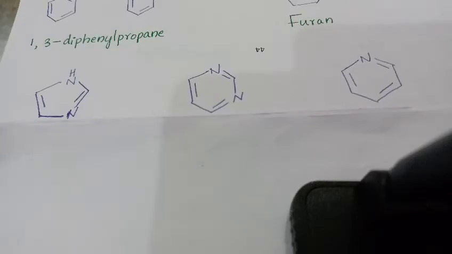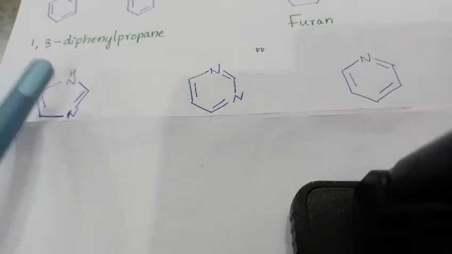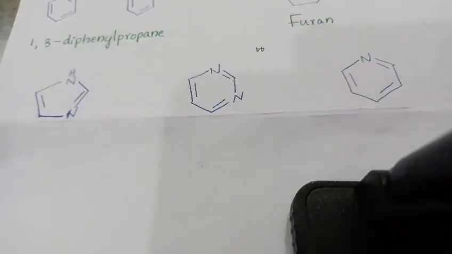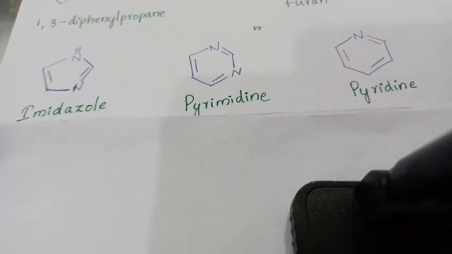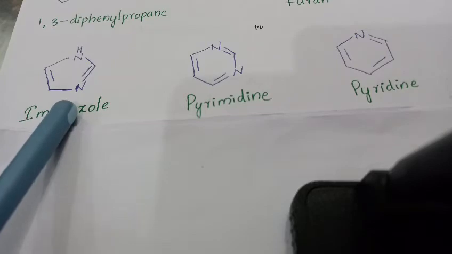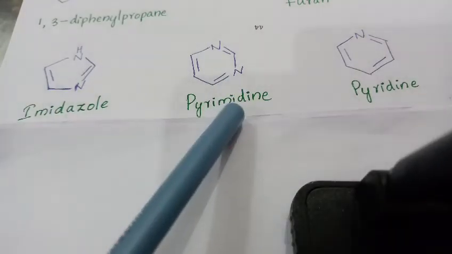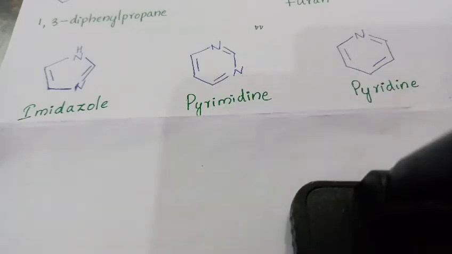Let's see the next structures. Here we have similar looking structures. So what are their names? The first one is imidazole. It's a 5-membered ring with 2 NH groups, 2 nitrogen groups. And the second one is a 6-membered ring with 2 nitrogen groups. It's pyrimidine. And the third one is 1 nitrogen group, which is pyridine. So these are their common names.